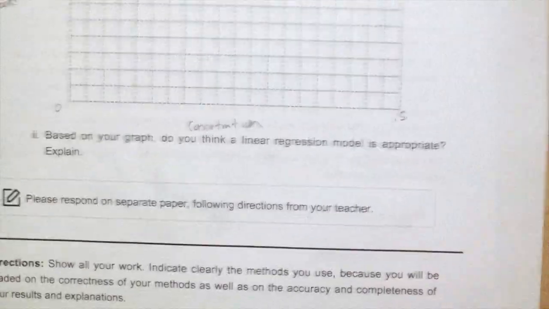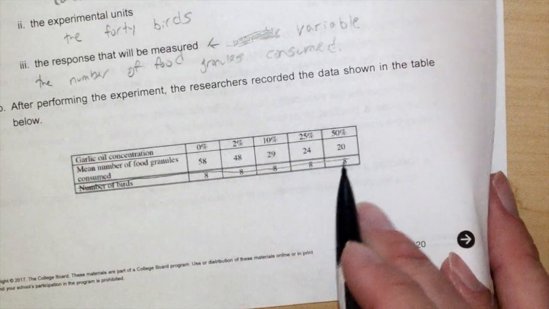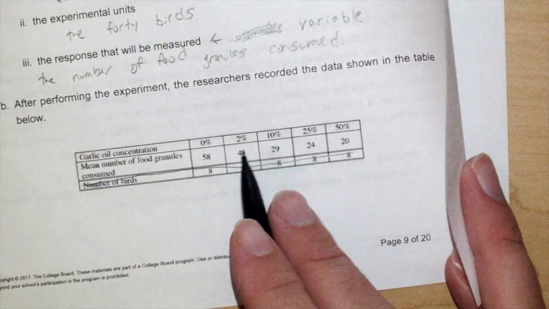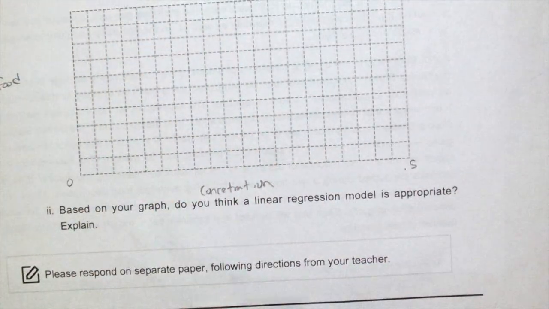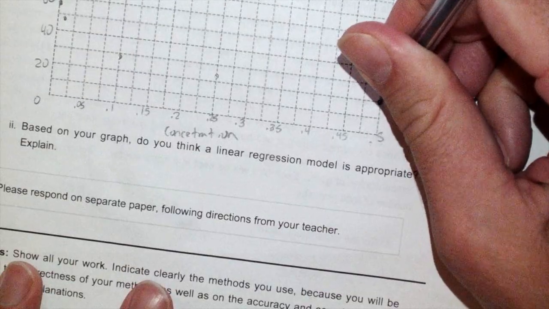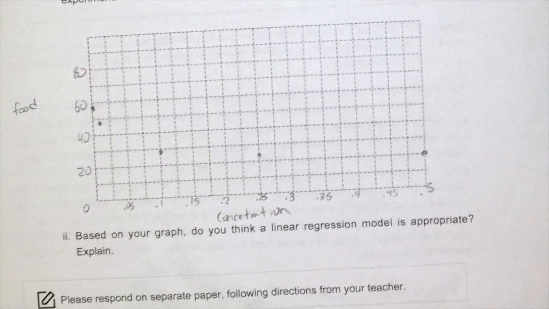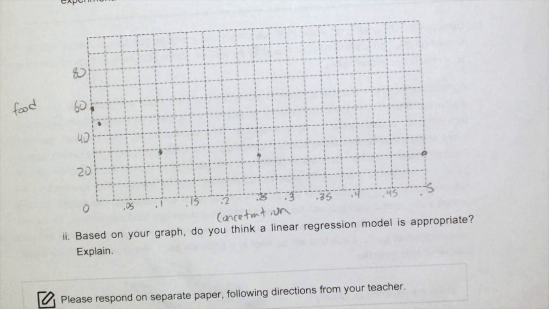My thinking here is this variable goes from 0 to 0.5, and this one goes from 20 to 60, basically. So that's how you always start a graph. And 20 is close enough to 0, so 0 to 60. Then I would count them up and figure out what's going to be a good interval. Okay, so that's our graph. And I like this because it's a little bit different than some of the other scatterplot questions we had. But what 2 basically says is, based on your graph, do you think linear regression is appropriate?